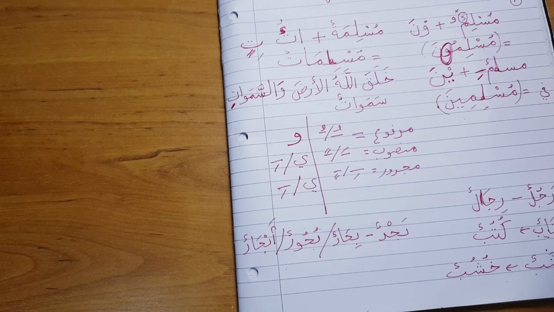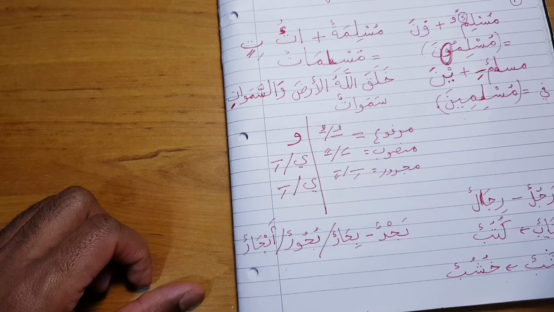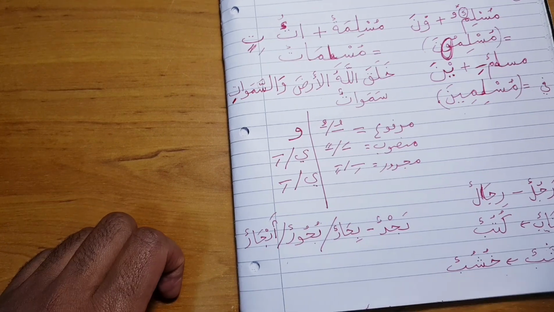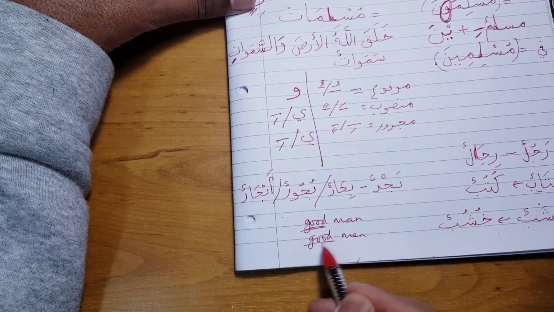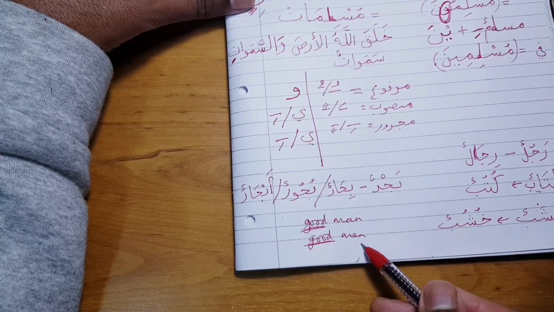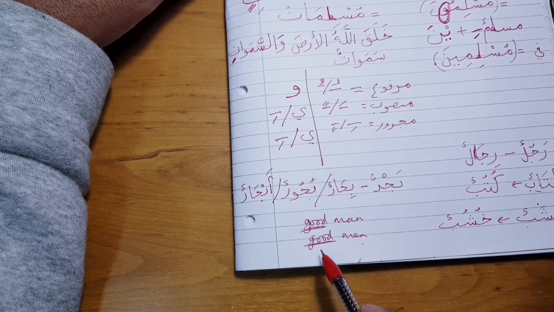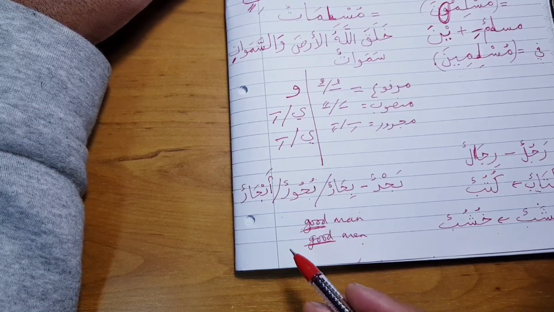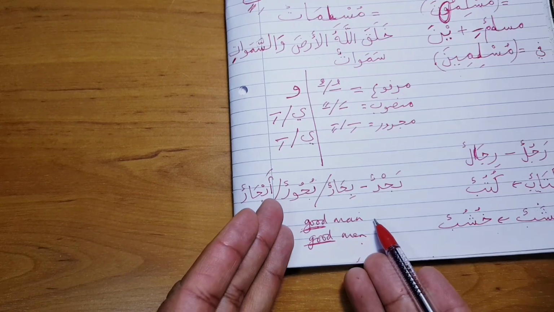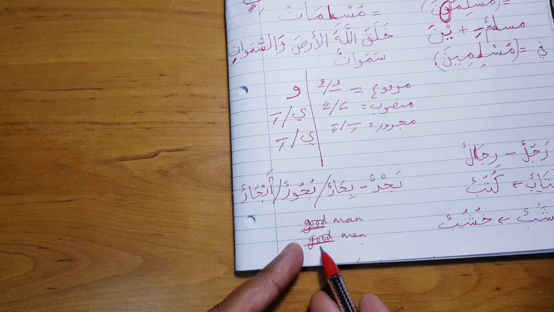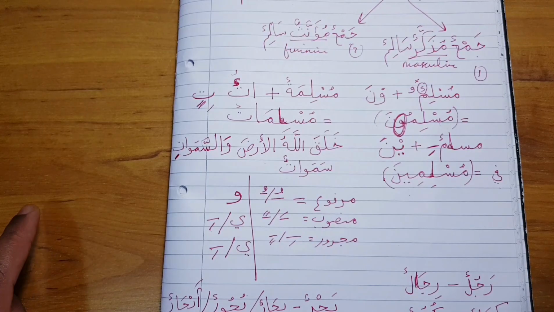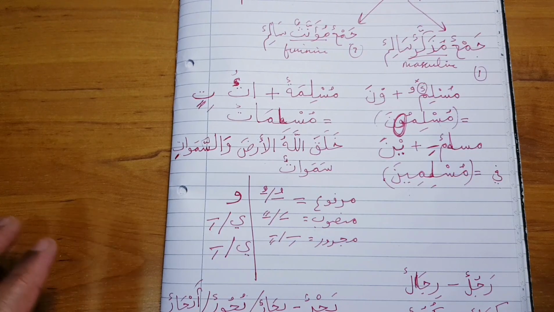The final point that we want to mention is that in the Arabic language, the nouns, they have a plural, including the adjectives. Even the adjectives in the Arabic language, they have a plural, which is different to English. In English, the adjective is the same for singular and plural. It doesn't change. Whereas in Arabic, even the adjectives, they have a plural. They have to change according to the thing you're describing. So if it's singular, the adjective is going to be singular. If it's plural, the adjective is going to be plural. So these are the general rules for lesson 13.